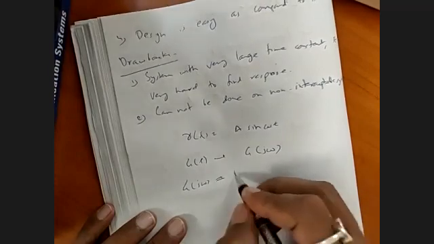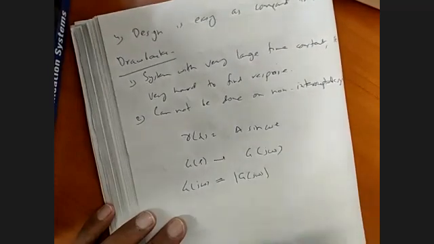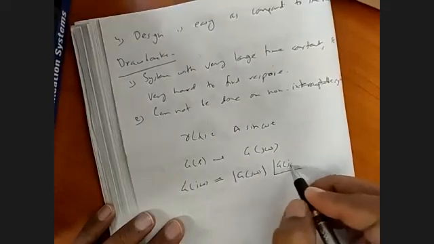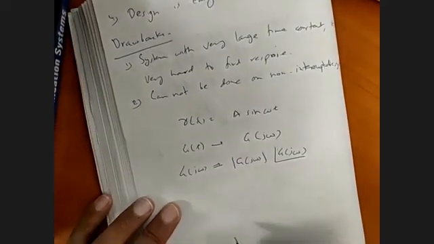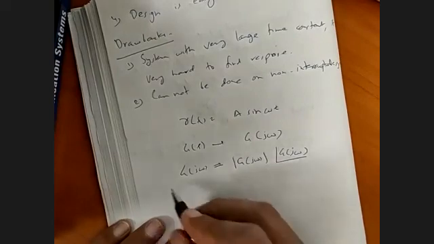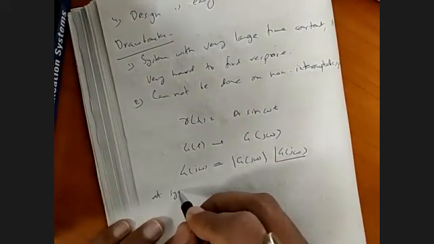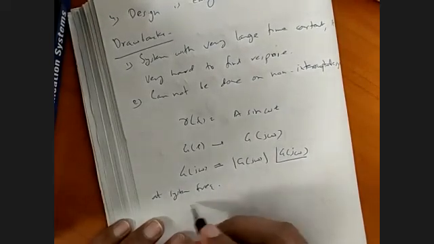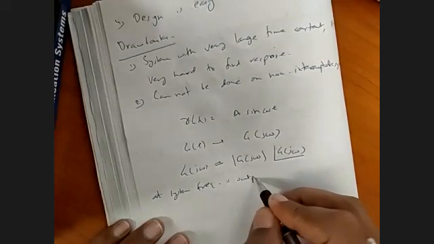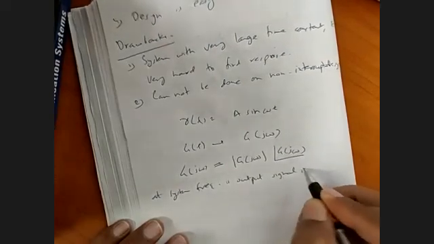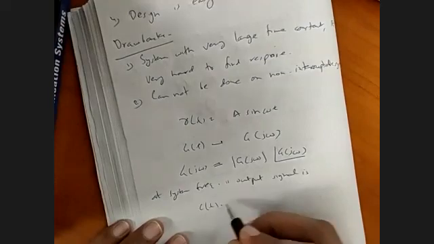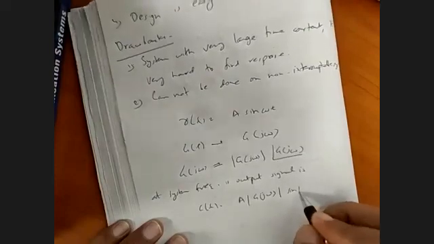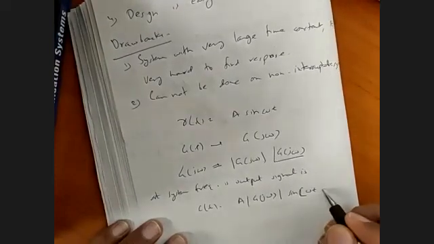magnitude, that is magnitude of G(j omega) and angle of G(j omega). So at system frequency, the output signal is c(t) equal to A magnitude of G(j omega) sin(omega t plus angle G(j omega)).